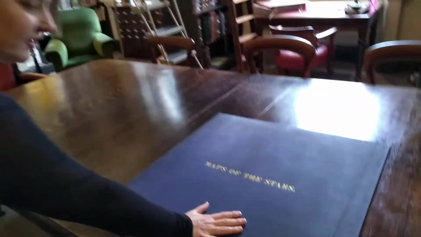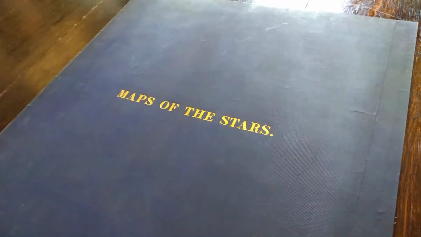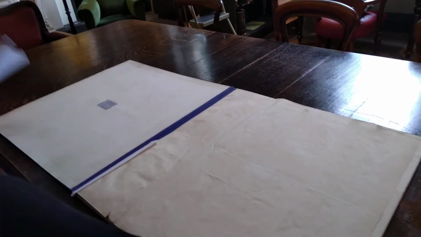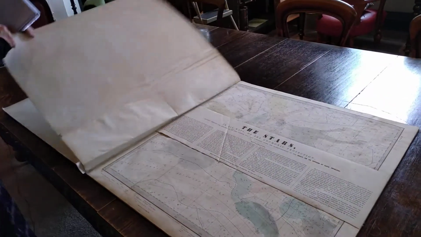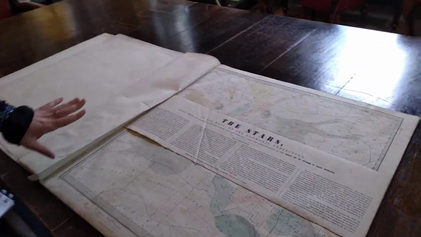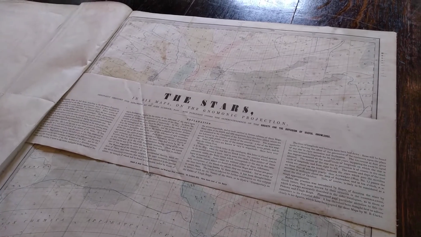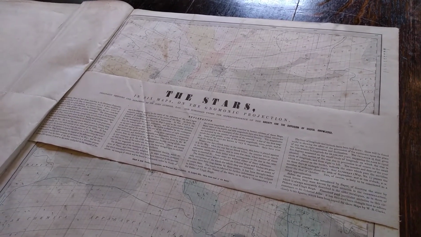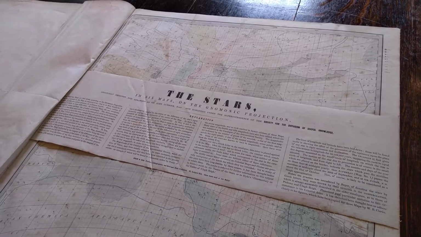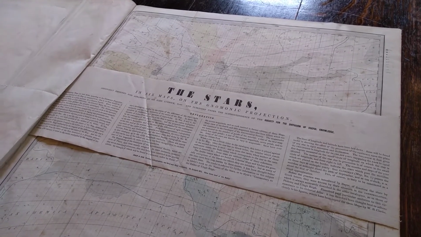So the last book that I want to show you in this spotlight session on maps and atlases is another kind of atlas. We have a few examples of this type of atlas, and it is a map of the stars. So this particular one is a lovely large book. This is the stars in 6 maps on the Mnemonic projection, and this is, as it says, designed and arranged by Sir John Lubbock and published by the Society for the Diffusion of Useful Knowledge.